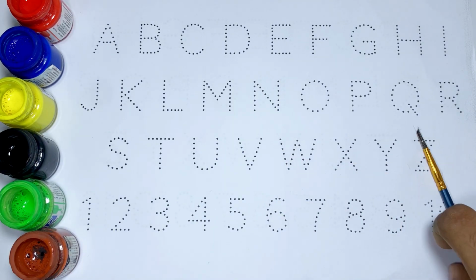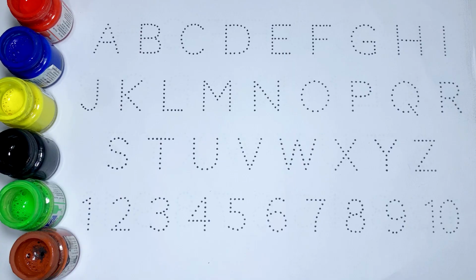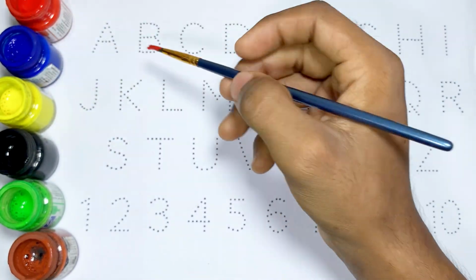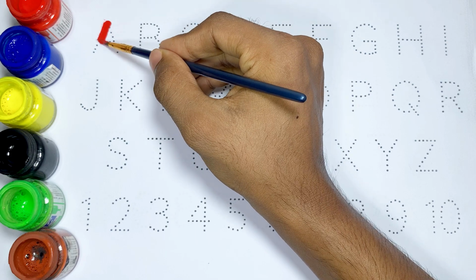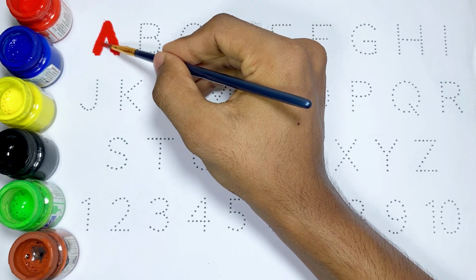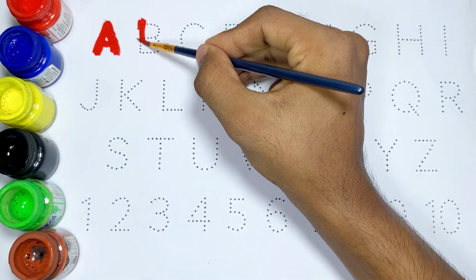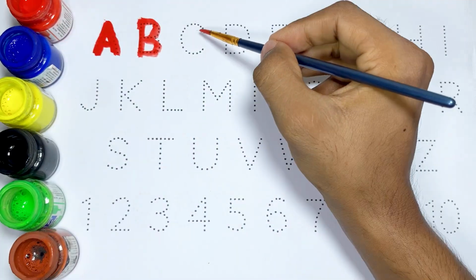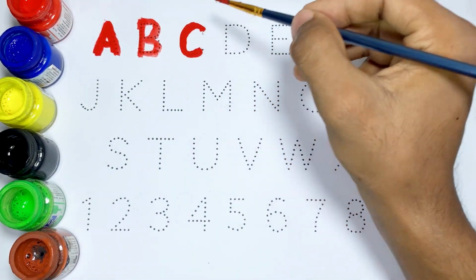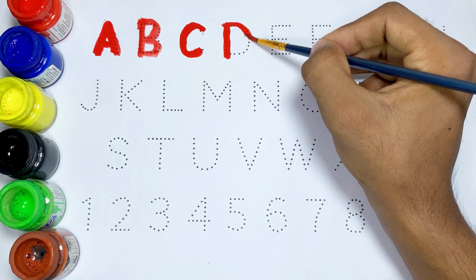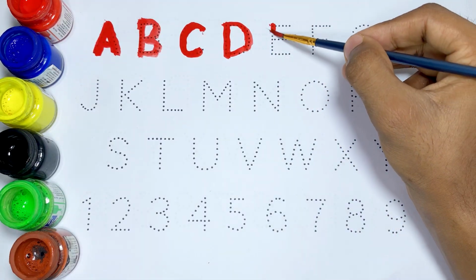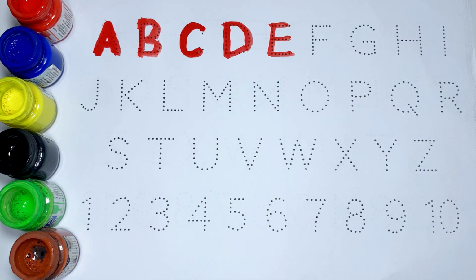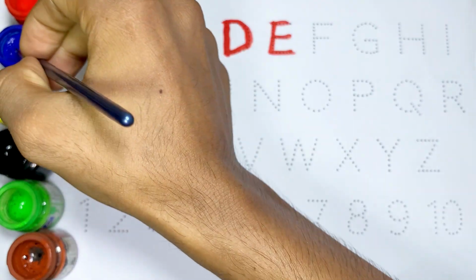Kids, so now you draw capital letters alphabets. And first you draw A and use red color. A for apple, B for ball, C for cat, D for dog, E for elephant. Kids, so now you draw F and use blue color.